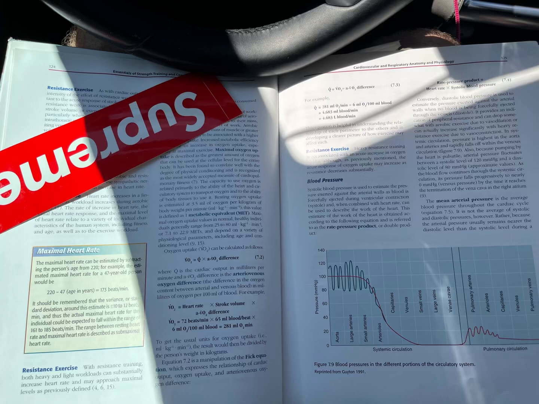Blood pressure. Systolic blood pressure is used to estimate the pressure exerted against the arterial walls as blood is forcibly ejected during ventricular contraction, systole, and when combined with the heart rate, can be used to describe the work of the heart. This estimate of the work of the heart is obtained according to the following equation and referred to as the rate pressure product, or double product. Rate pressure product equals heart rate times systolic blood pressure.